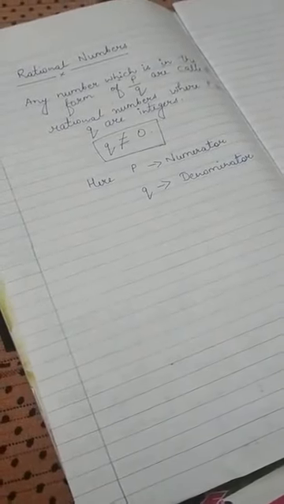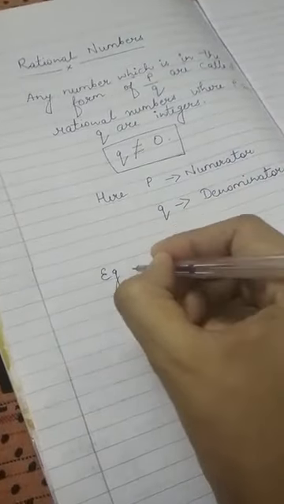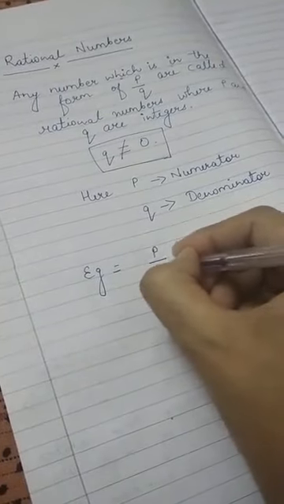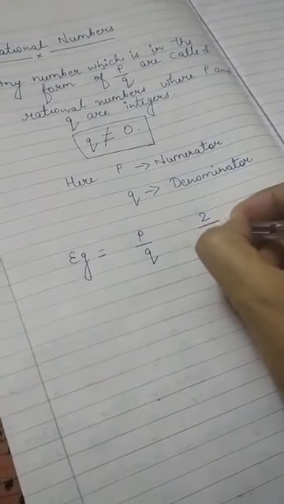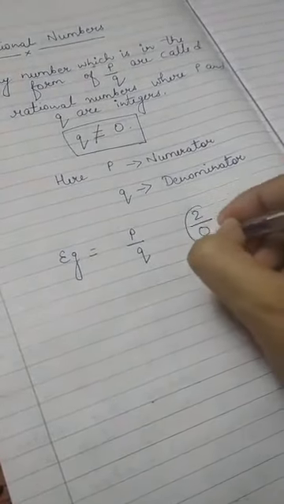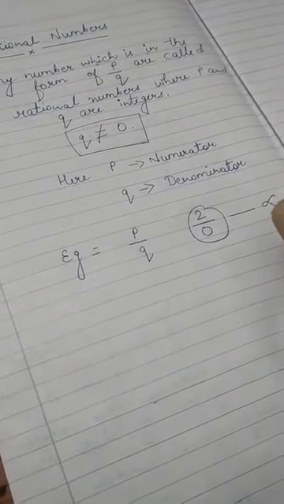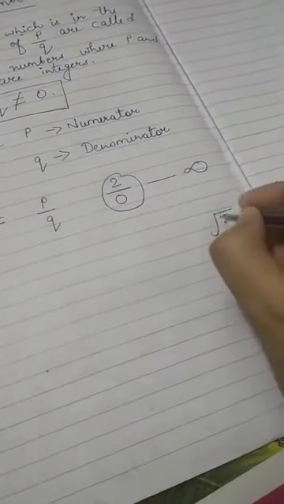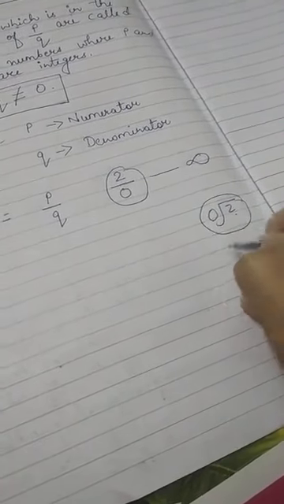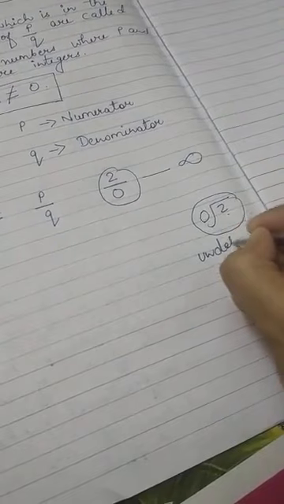You all must be thinking that, ma'am, why Q is not equal to 0? Okay, I will explain this with the help of an example. Any value which is in the form of P and Q is a rational number. Suppose we take 2 upon 0. So 2 upon 0 will lead to infinity. That is not defined. Can you divide 2 by 0? Which number will you multiply with 0 to get 2? So it is not defined. This is undefined. That is why Q cannot be equal to 0.